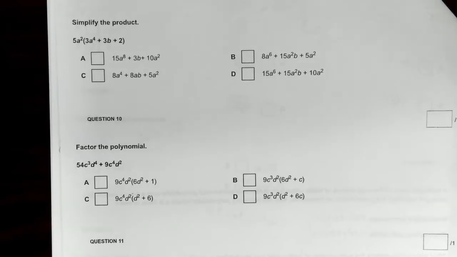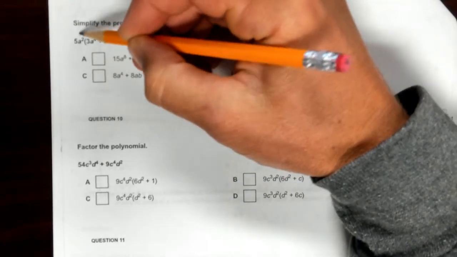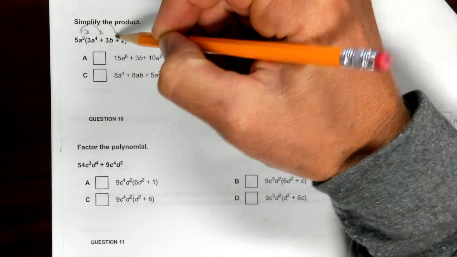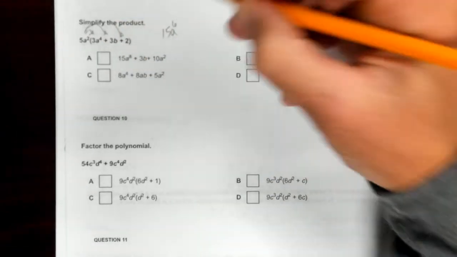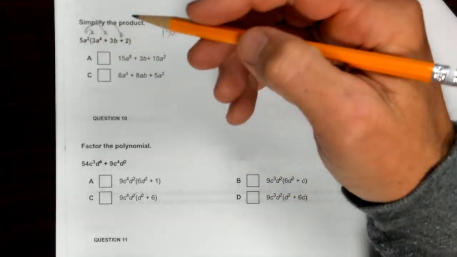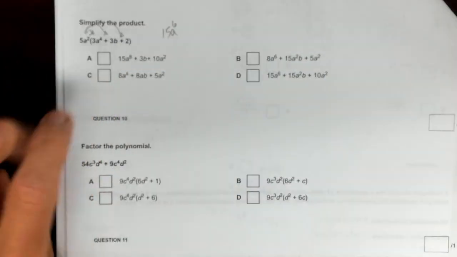Moving on up. Looking at number 9, I want to simplify the product. Okay, product means to multiply, right? So what we're going to do is distribute to every term in that parentheses. 5 times 3 is 15. A to the 6th, because you have a squared, which is a times itself, and then a to the 4th, which is a times itself 4 times. So 1, 2, 3, 4, 5, 6, a to the 6th.